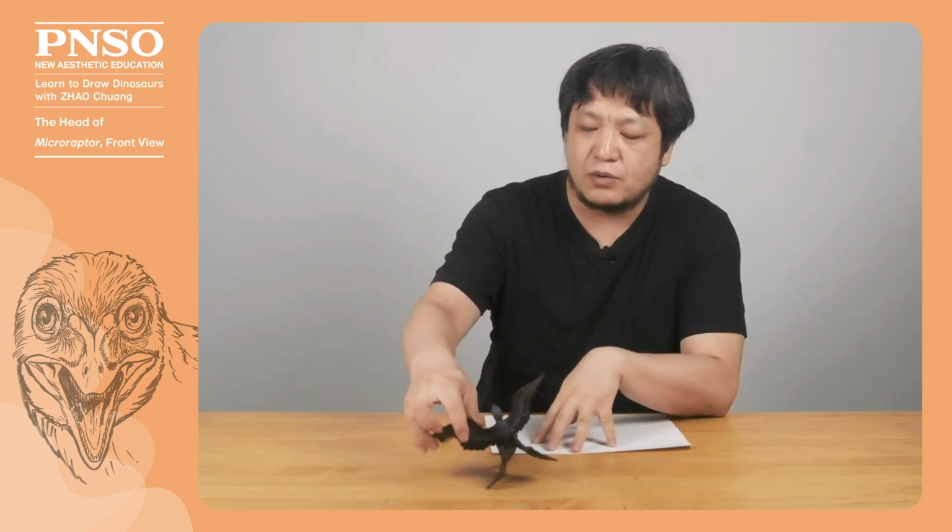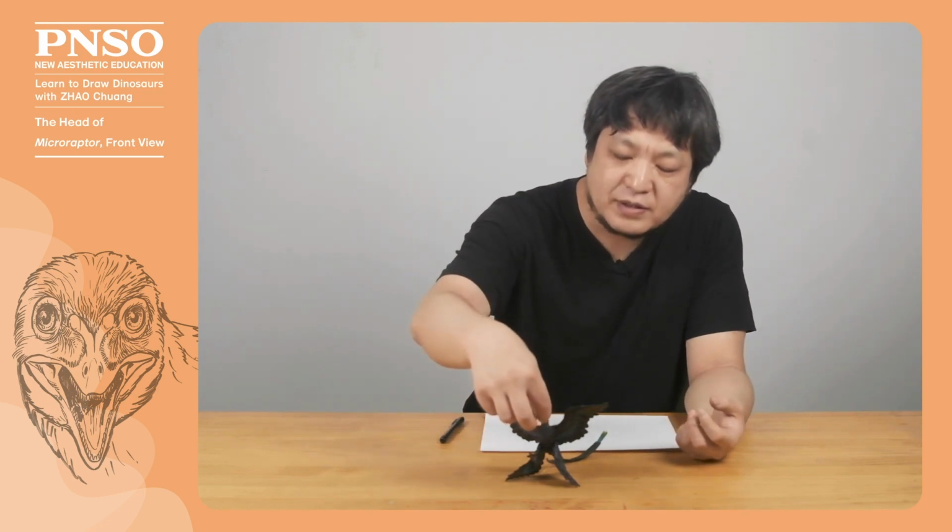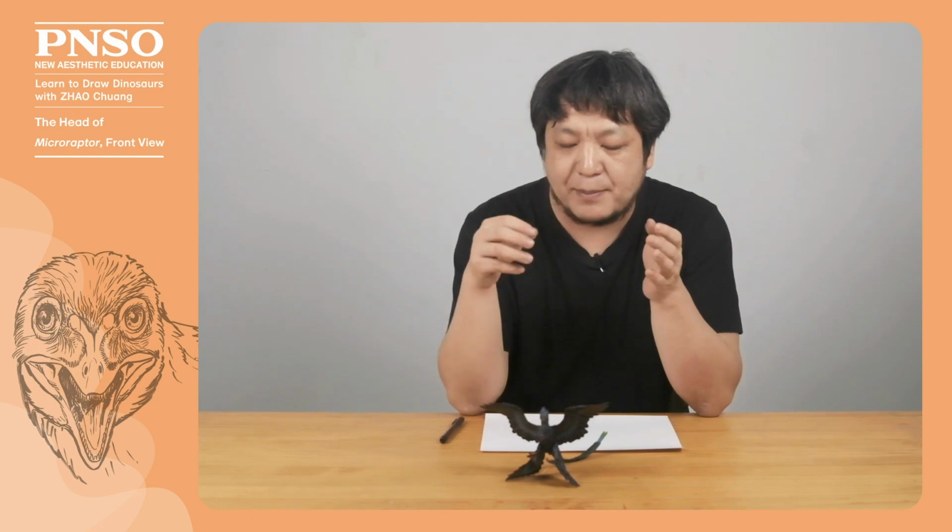When viewed from the front, the head of Microraptor looked more complicated. Dromaeosaurids like Microraptor, especially predators that could fly, had a feature that the distance between their two eyes was wider than their snout. In the front, just like Tyrannosaurus rex, its two eyes could look forward at the same time, and its snout was very narrow.